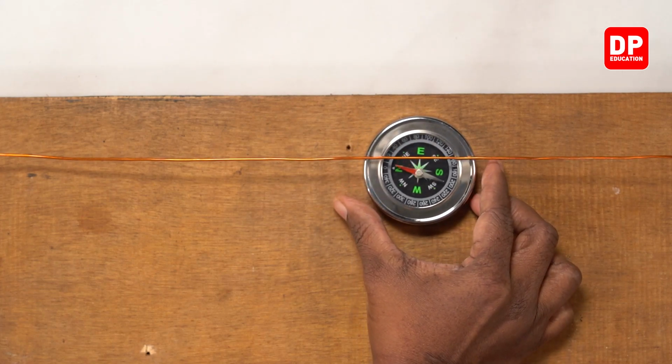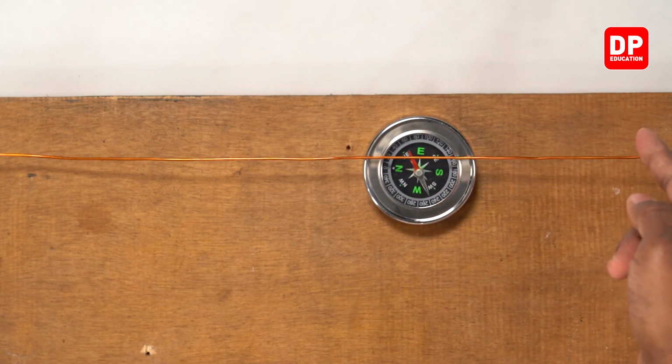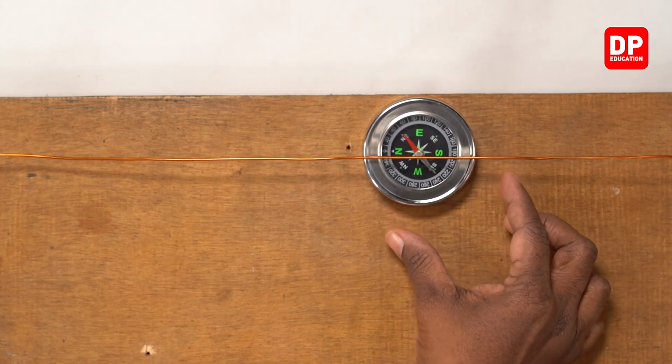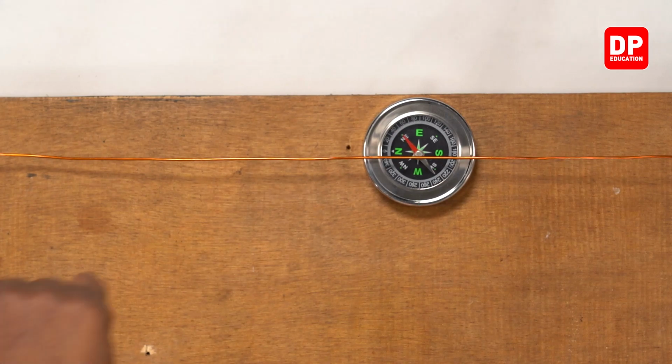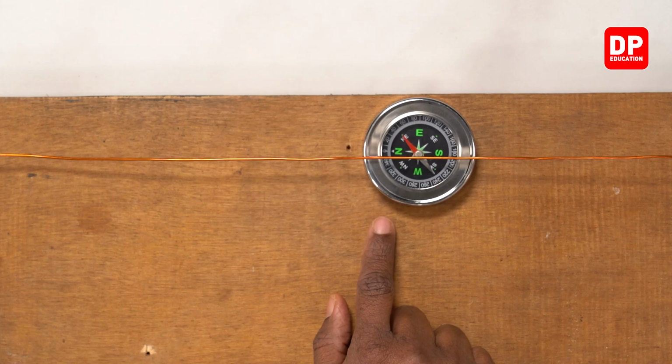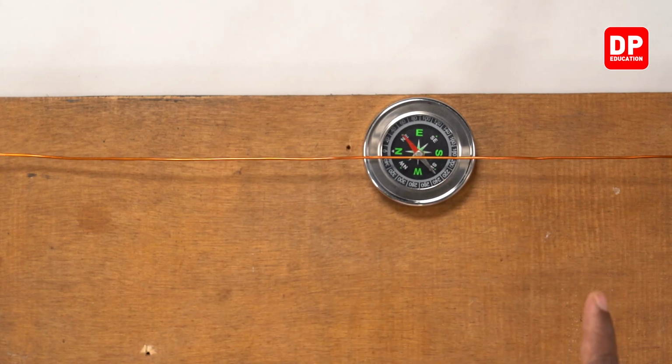If I place it below, you can see again it goes in the clockwise direction. So the direction of the current is the same, from positive to negative terminal this way. When the compass is below, it is a clockwise rotation.